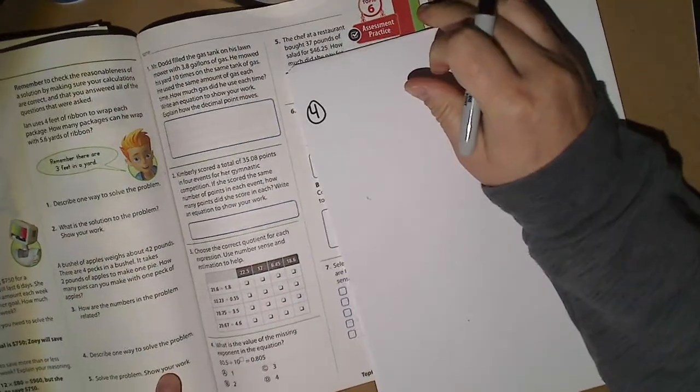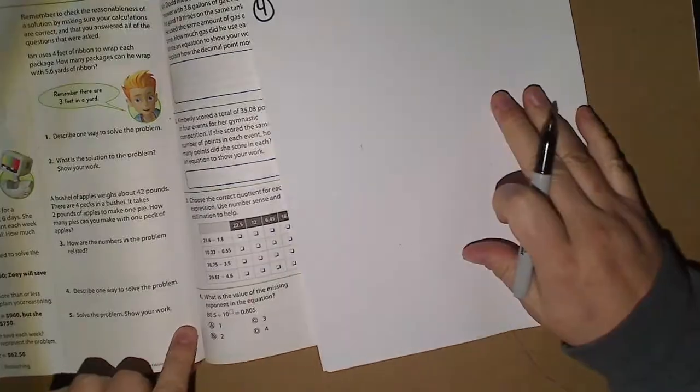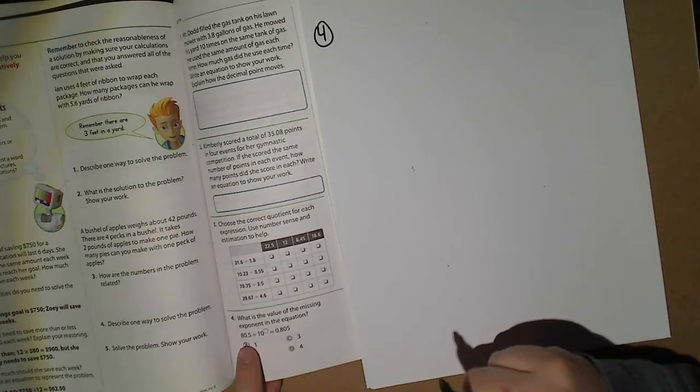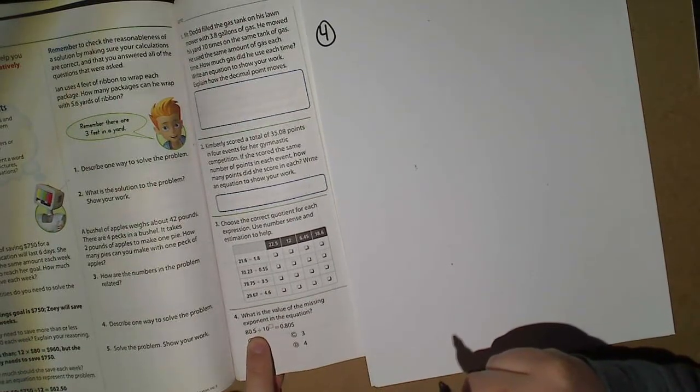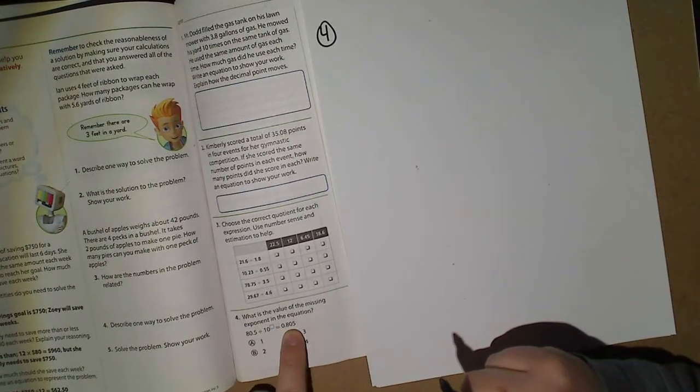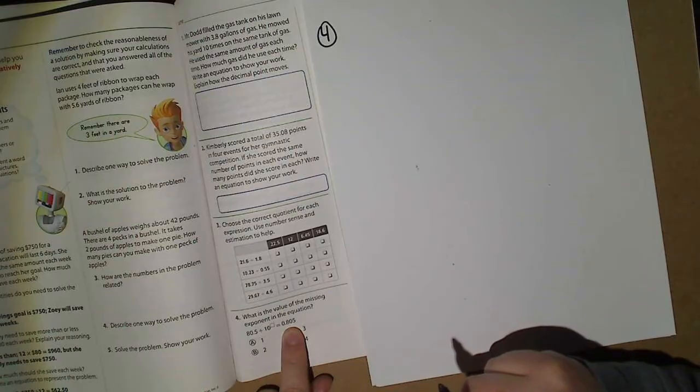Number 4 says, it's at the bottom of my page. I've got my camera posted here, and I can't move it up. Anyway, what is the value of the missing exponent in the equation? So we have 80 and 5/10 divided by 10 to a certain power equals 805 thousandths.